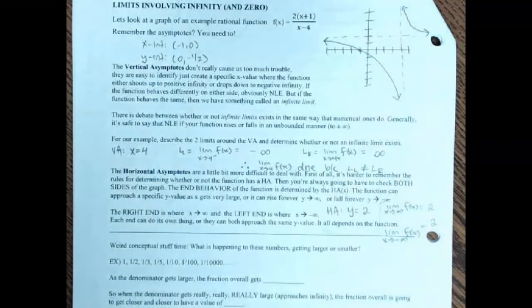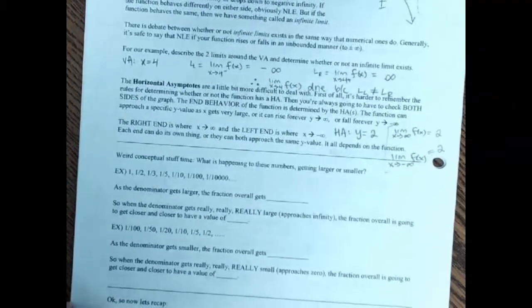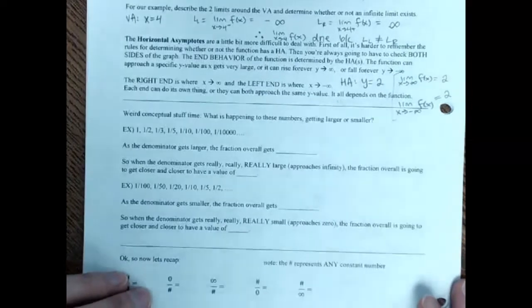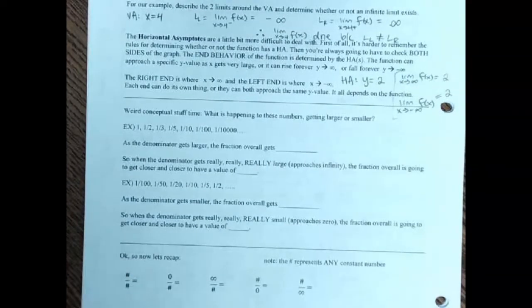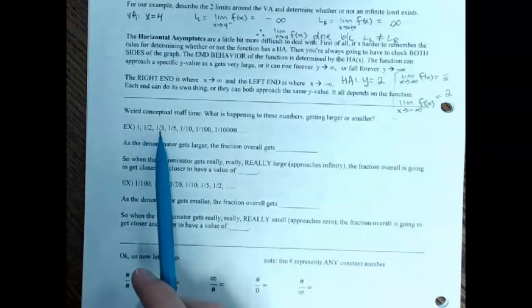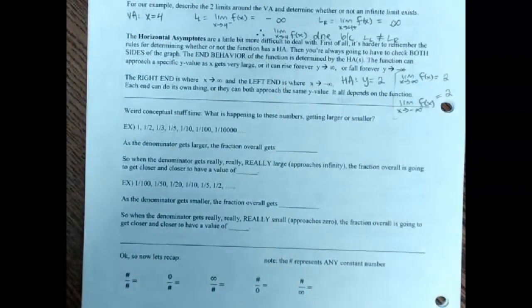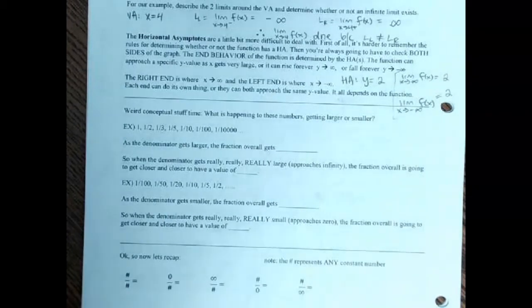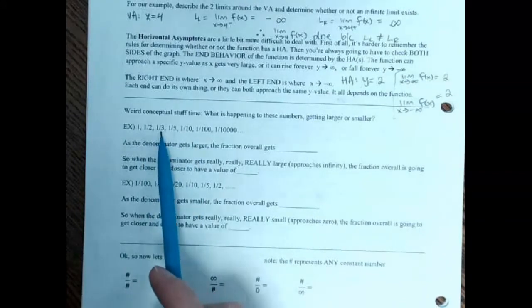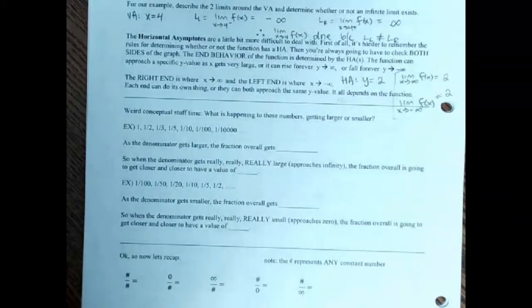All right, so the next stuff is a little bit weirder. Let's think about just some basic number sense. Here I've got a list of numbers written out, and this is going to be a little bit strange, but hopefully it makes sense. We have 1, 1/2, 1/3, 1/5, 1/10, 1/100th, 1/1,000th. It looks like in that list the denominators are getting larger: 2, 3, 5, 10, and so on. So let's see if we can get the pattern.